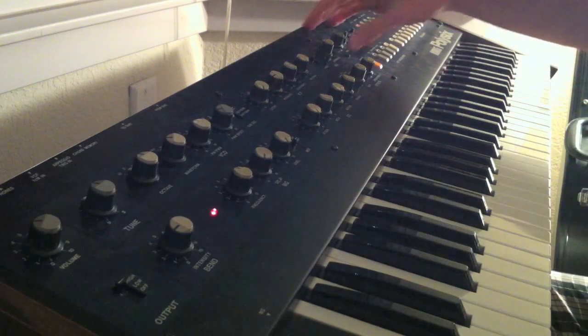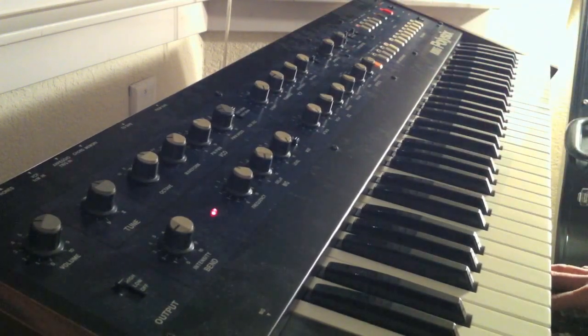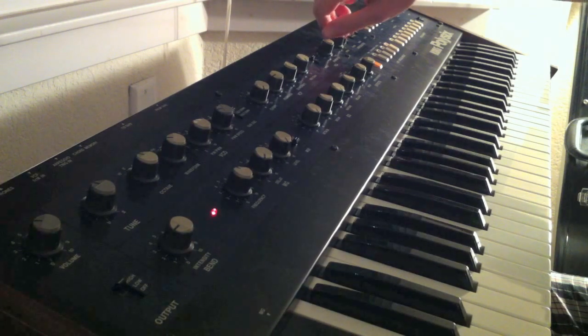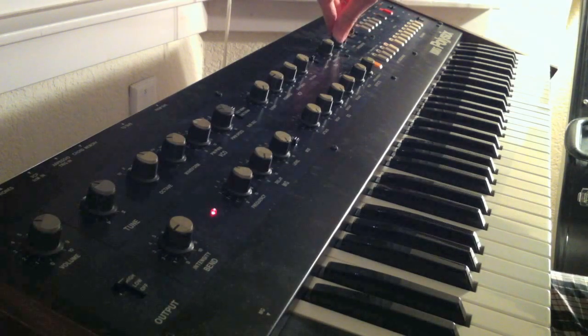Alright, just gonna be more pleasant to listen to. Alright, so arpeggiator on. Could go from really slow to almost audio domain, but not really.